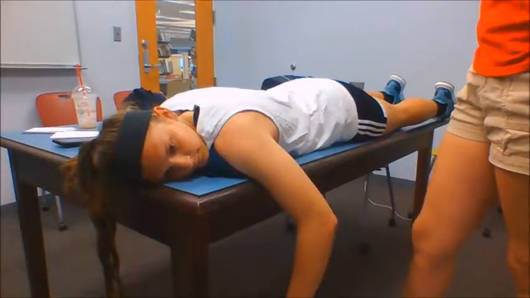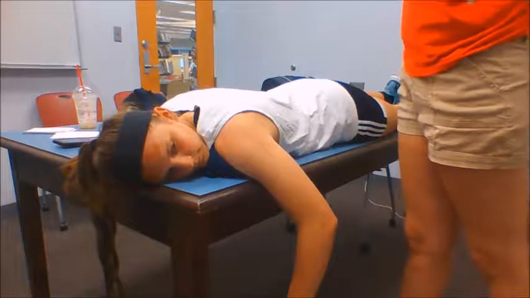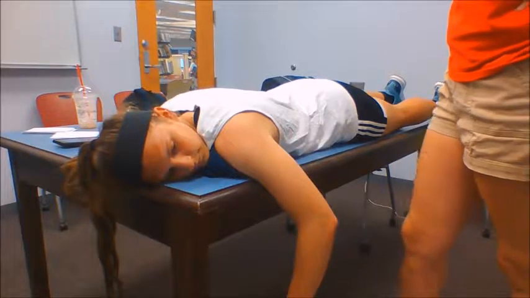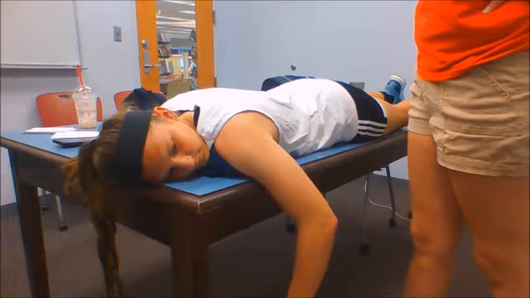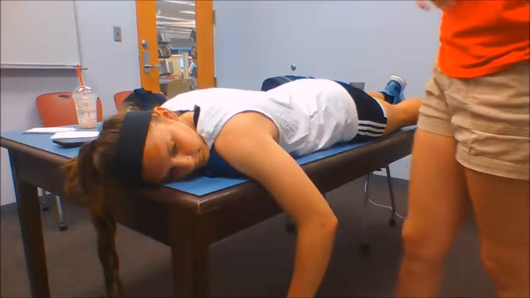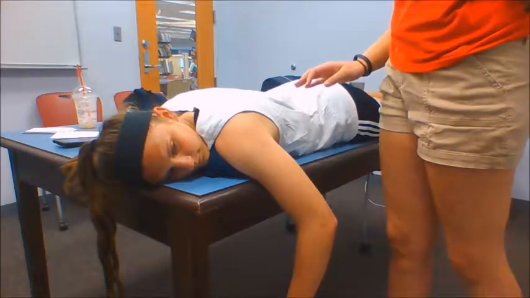Relax. All right, now we're going to test the trap muscles. We're going to start with the middle trapezius. The origin is the ligamentum nuchae, the spinous process of C7 and T1 through T5. The insertion is the acromion process and the spine of the scapula, and the action is scapular retraction.